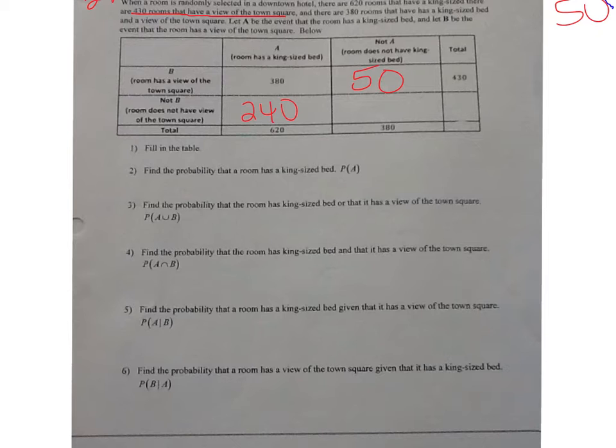Now together we have 380 rooms in this row. So how many rooms don't have a king-size bed and don't have a view of the town square? Well, these two have to add up to 380, so this must be 330. That's 380 minus 50, which is 330.